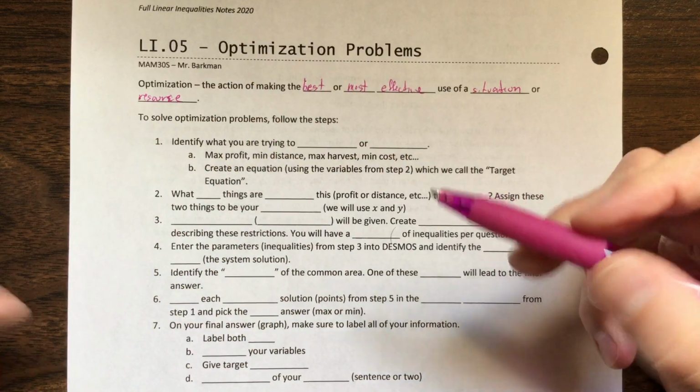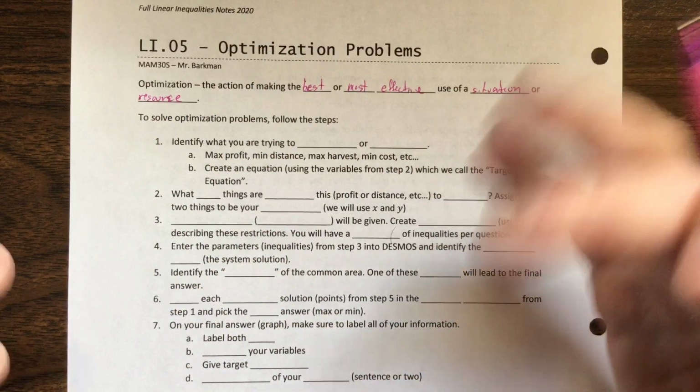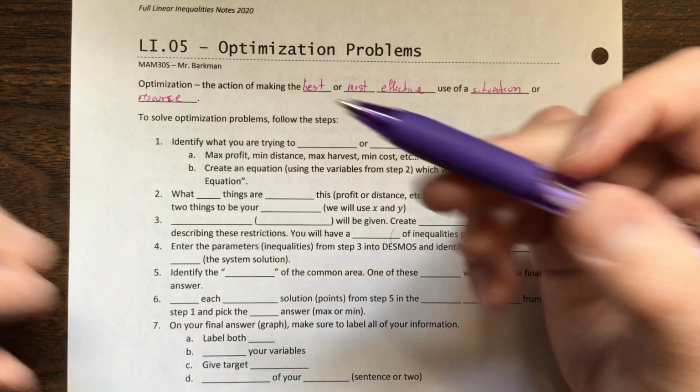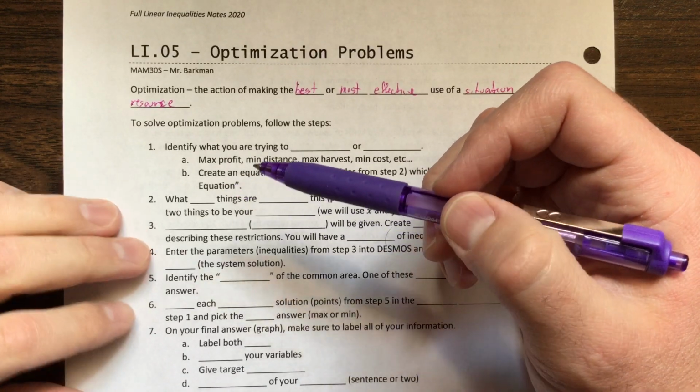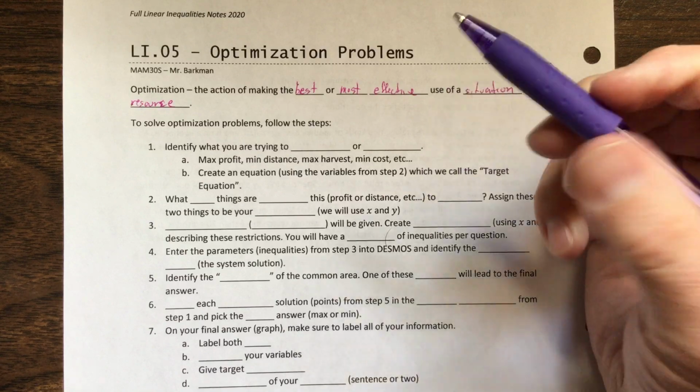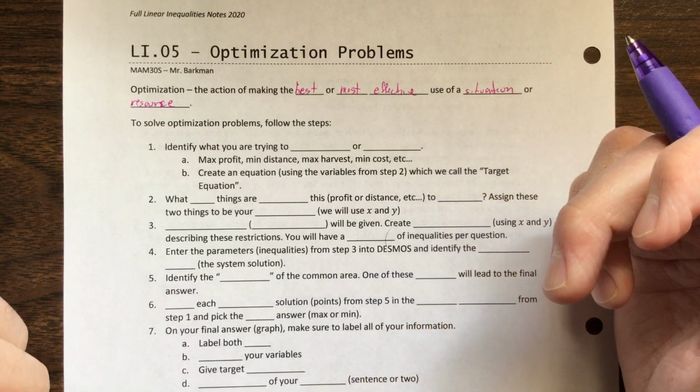Okay, and that could be money, time, product. Manufacturing is all about optimization, even foodstuff, trying to get the best or most effective of a situation or a resource.